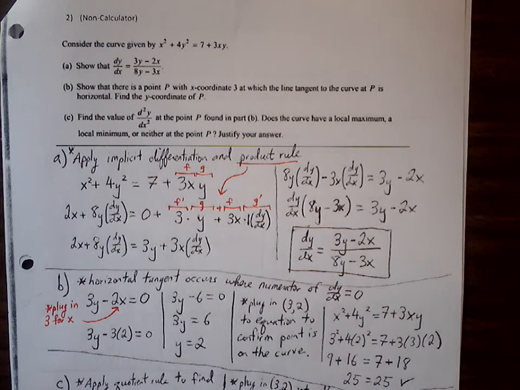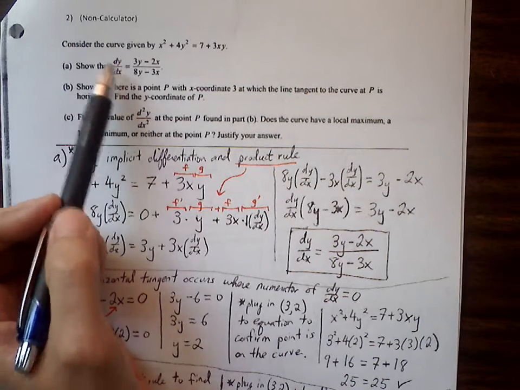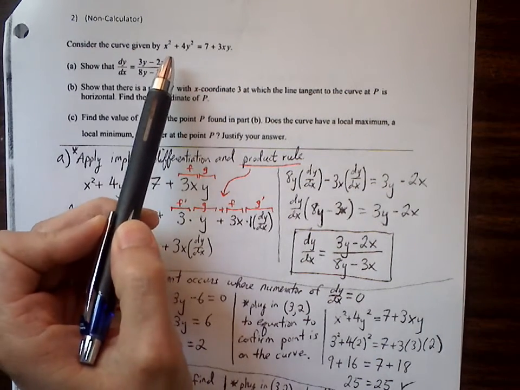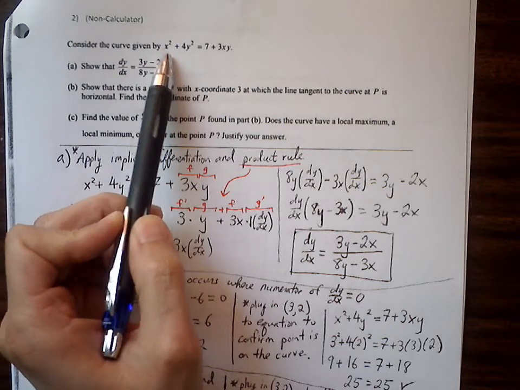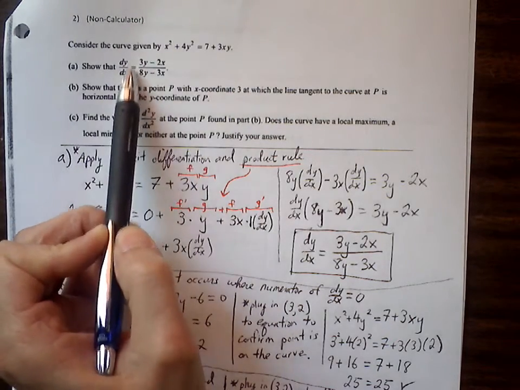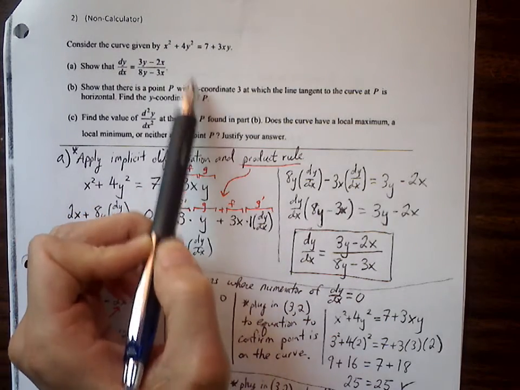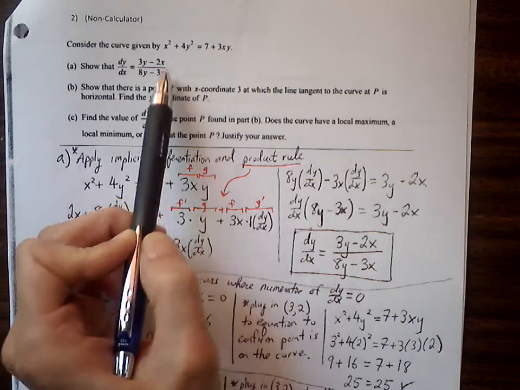This is number 2, implicit differentiation, also involving second derivative implicitly. This is also non-calculator. We have our equation that we want to find the derivative. It's showing you what the answer is going to be, but we're going to have to go through those steps to connect that starting equation with the derivative.